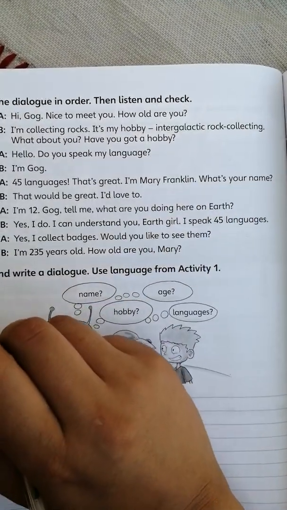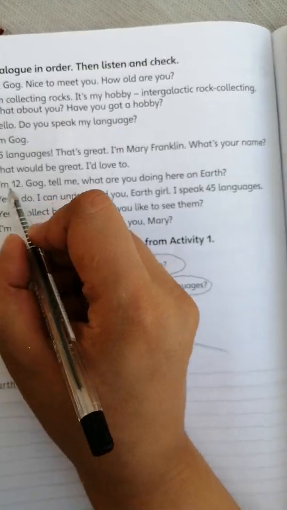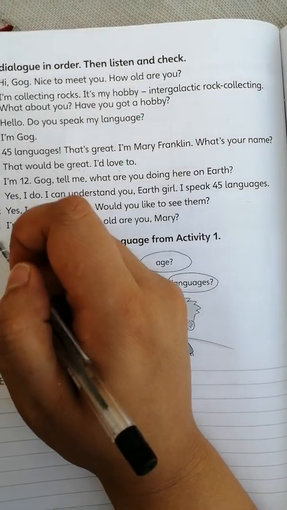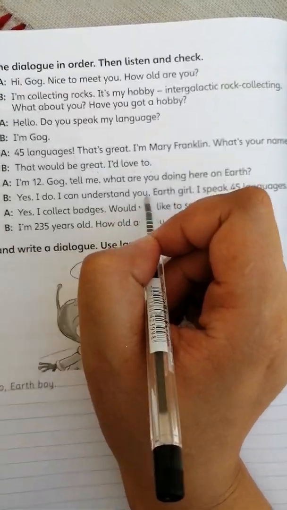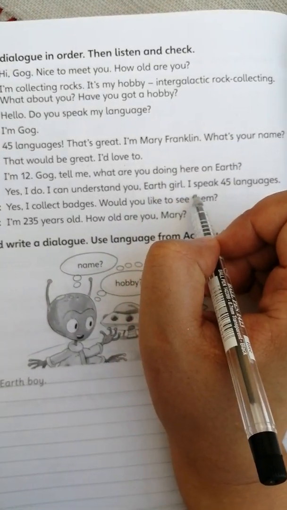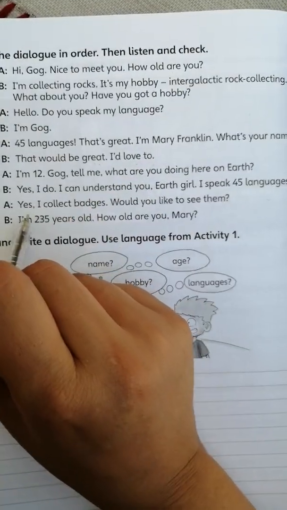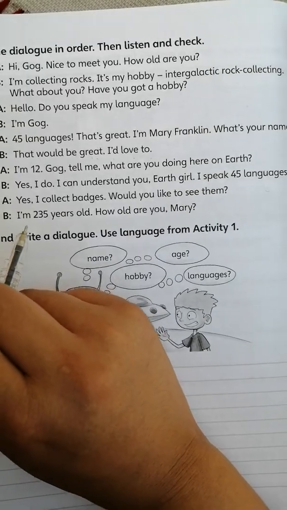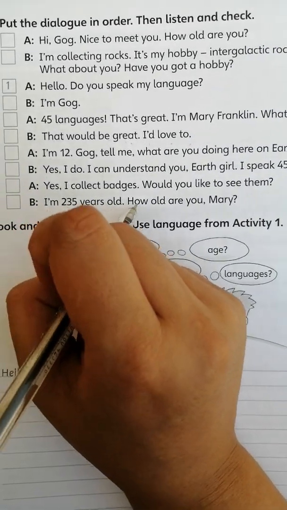What's your name? That would be great. I'd love to. I am 12, Jacques. Tell me, what are you doing here on Earth? Yes, I do. I can understand you. Earth girl, I speak 45 languages. Yes, I collect badges. Would you like to see them? I am 235 years old. How old are you, Mary?